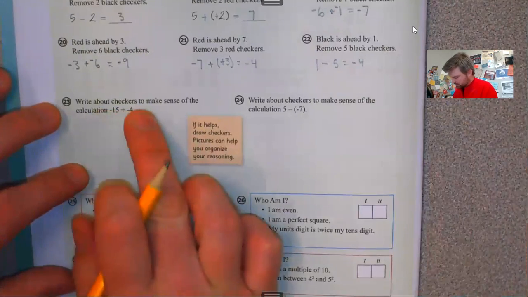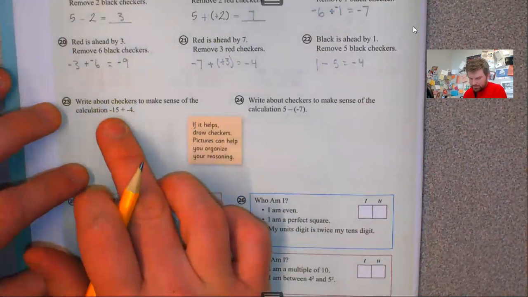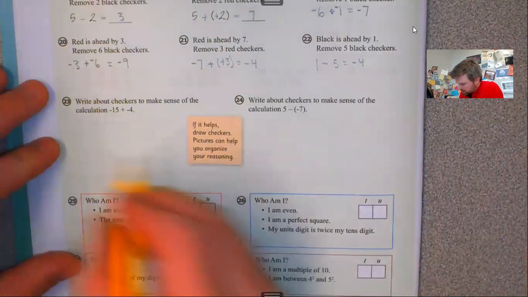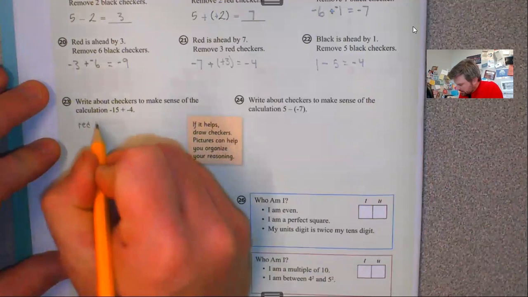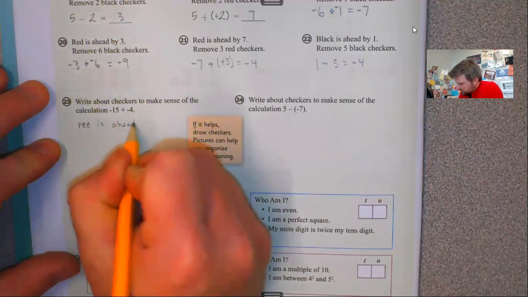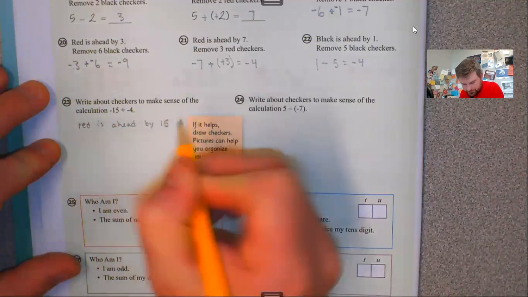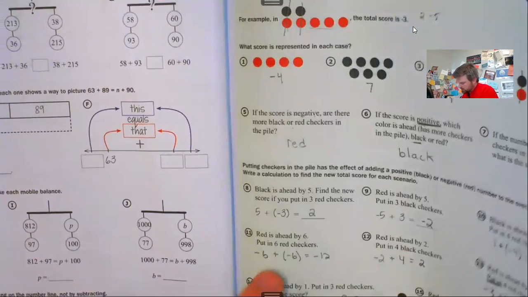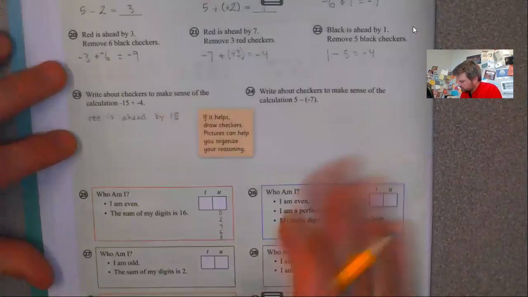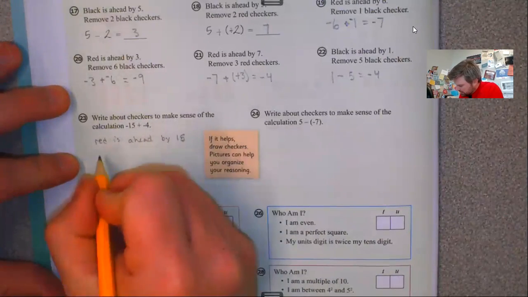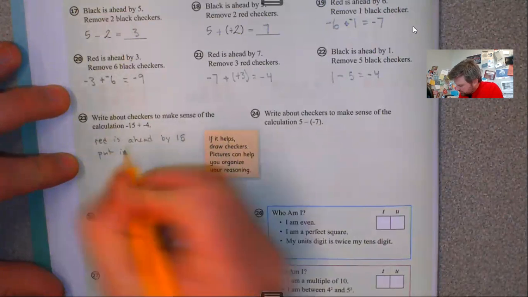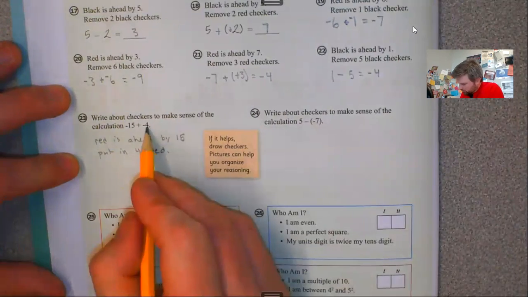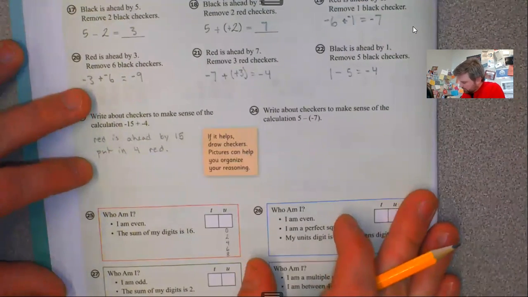Write about checkers to make sense of the calculation. So -15 plus -4. So you could say red is ahead by 15. And then we can use the same verbiage over here, put in because of plus. Red is ahead by 15. Put in for red. Okay, so for red, that would be the -4 there.